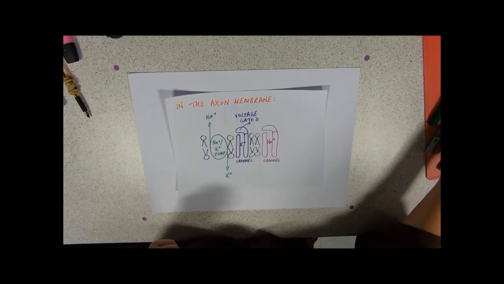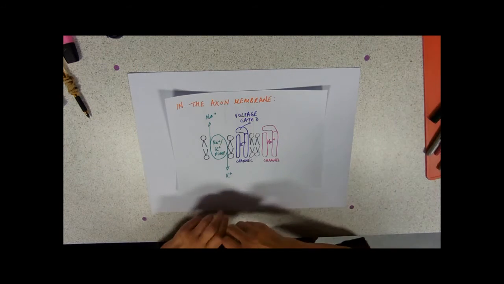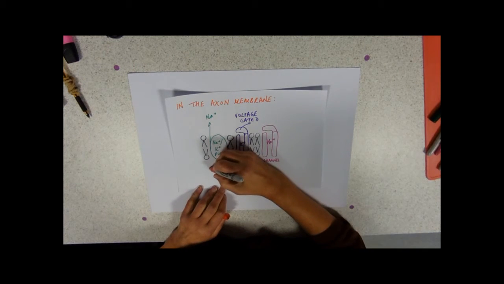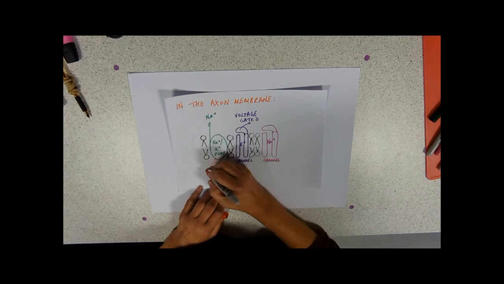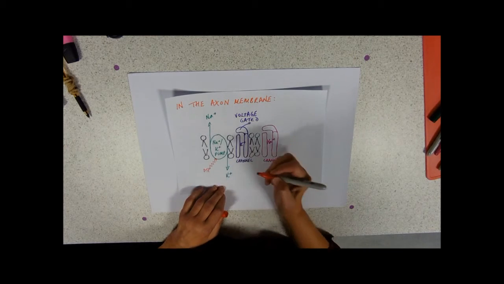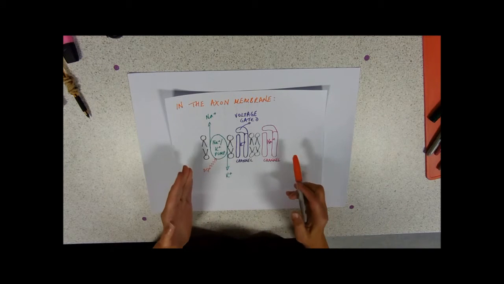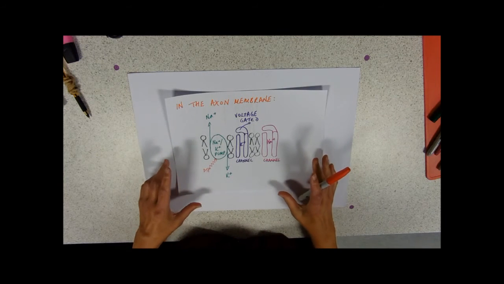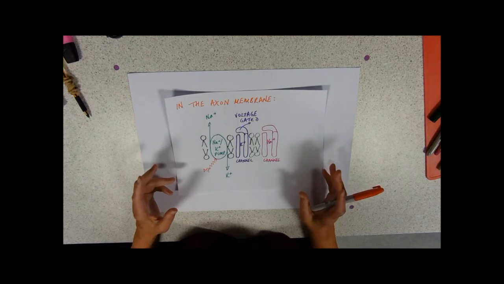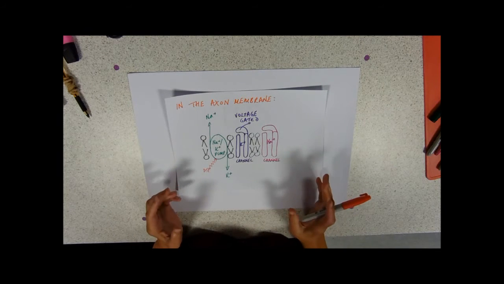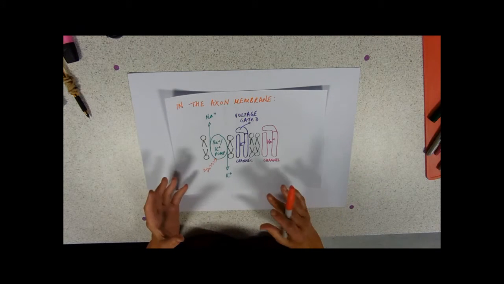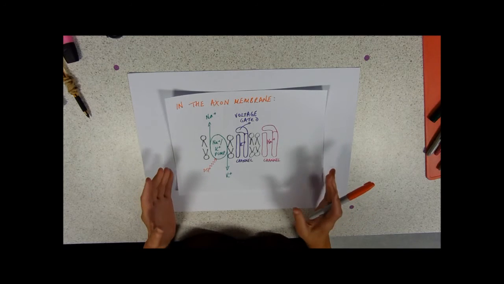I'll just put a little red lightning bolt to remind us that it's using ATP to do that. So those are the proteins in the axon membrane that we're going to be looking at, and you need to really know at each stage of the nerve impulse what's open, what's shut, what's moving, what's not.